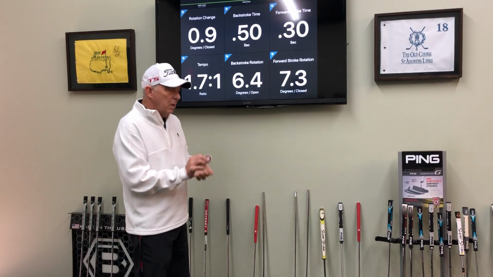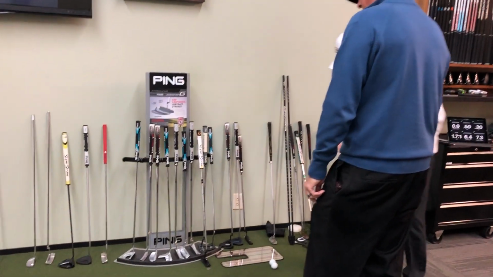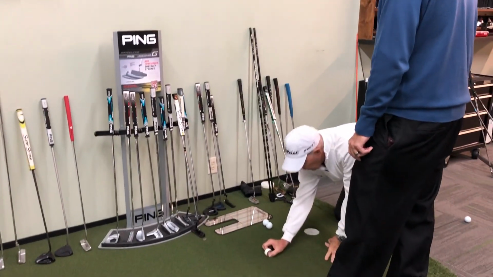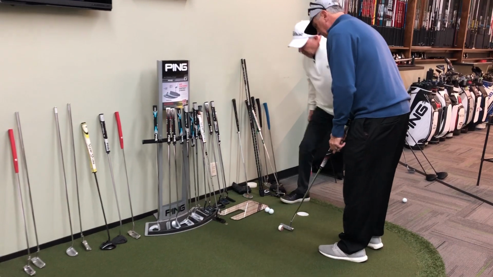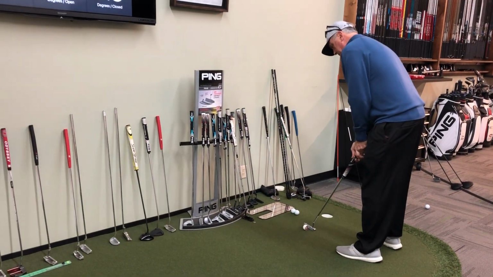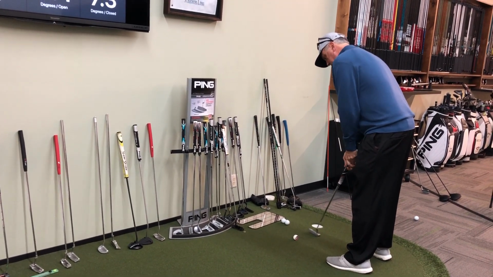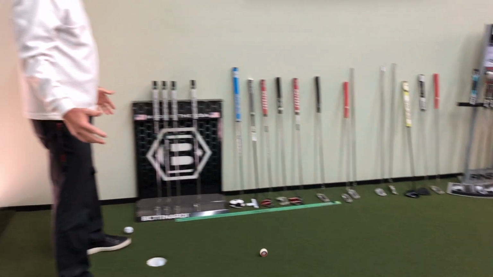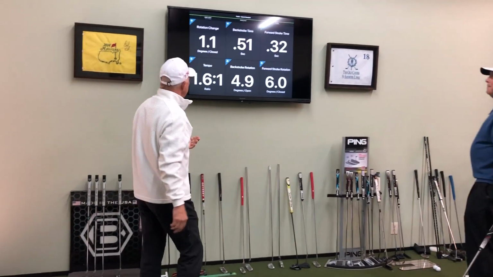This is called a putter wheel. I want to see if you can putt this straight, not necessarily make it, but if you stroke it pure, where the center of mass of the putter hits that wheel, it will roll. Well, that's really good. 1.1. Didn't really think you were going to make that, you almost did.